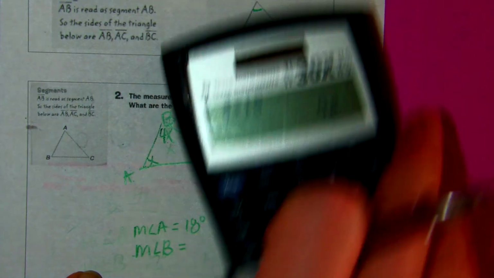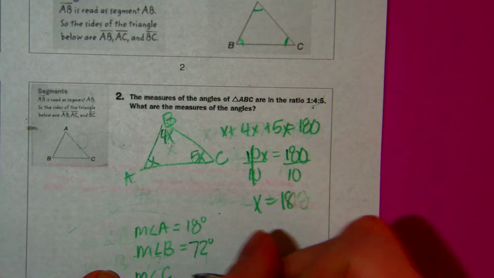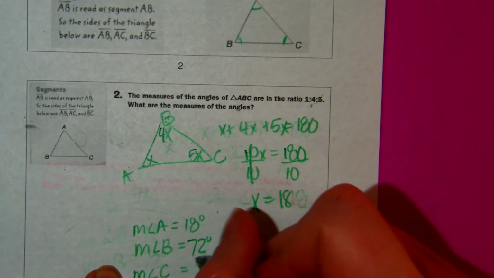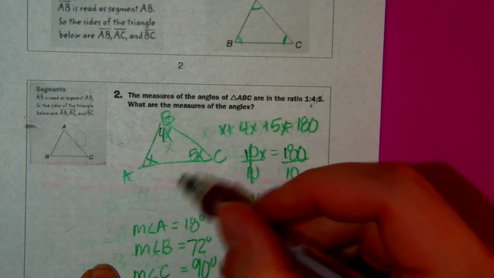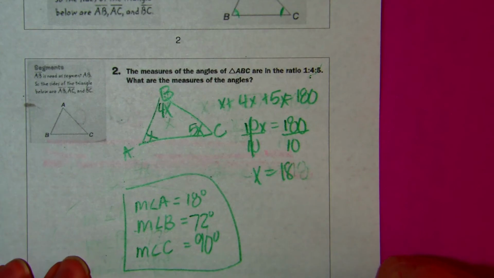72 degrees. And the measure of angle C is 5X, or 5 times 18, which is 90 degrees. Clearly not drawn to scale, but now I have what I needed to satisfy the equation or question. So the next one, similar.